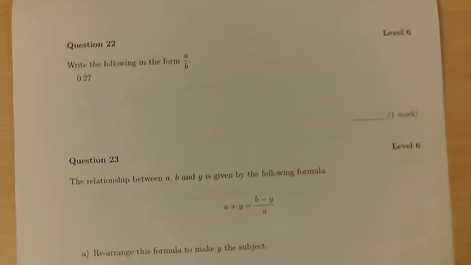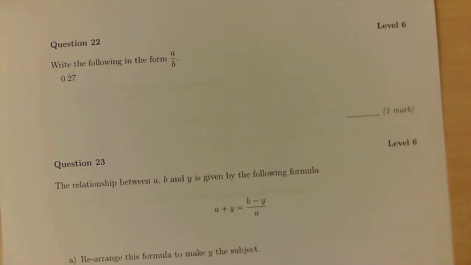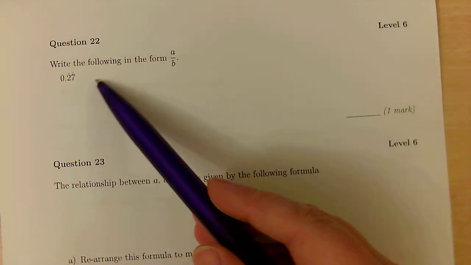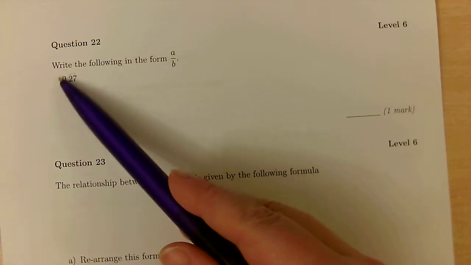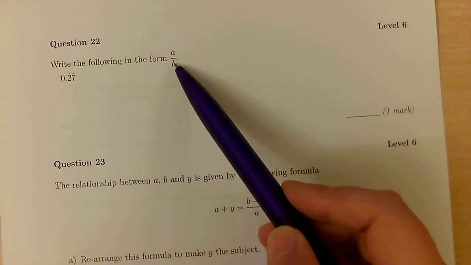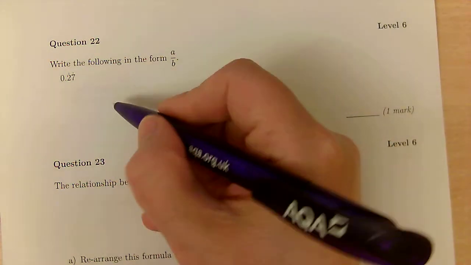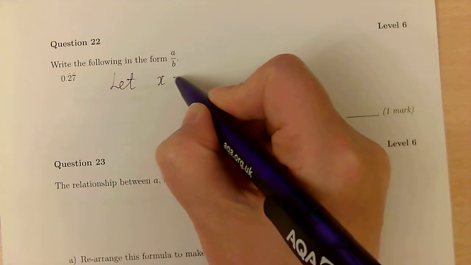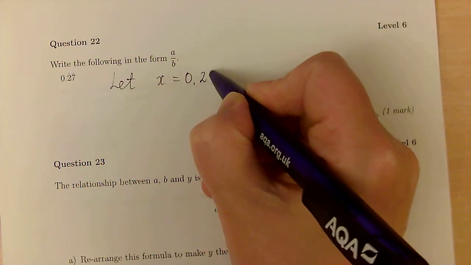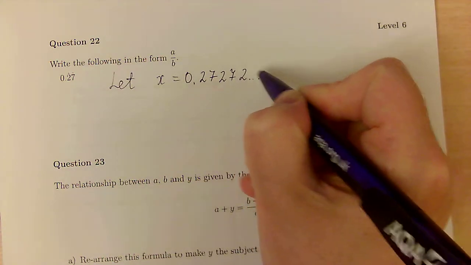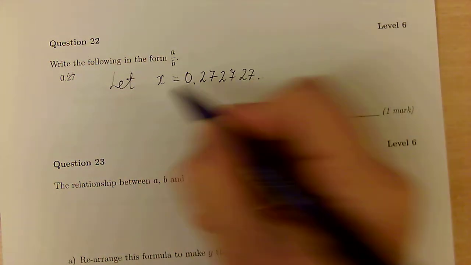Here's two questions, questions 22 and 23. We need to write the recurring decimal in the form of a over b. So as usually we should say, let x be 0.27, 27, 27, and etc. Right? So then what do we do?